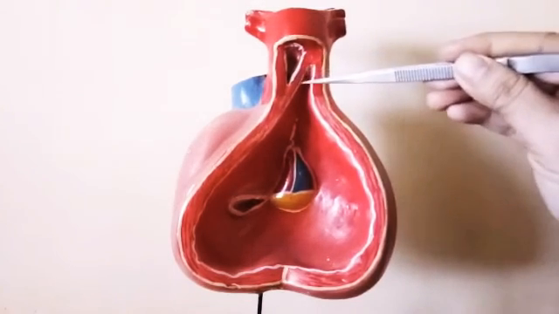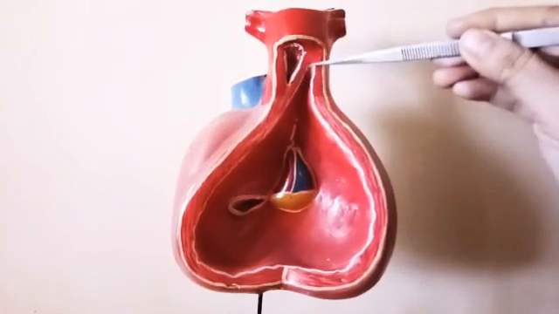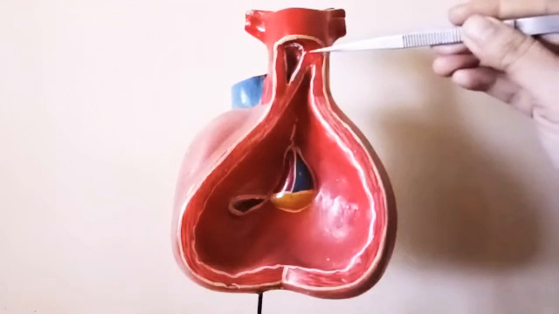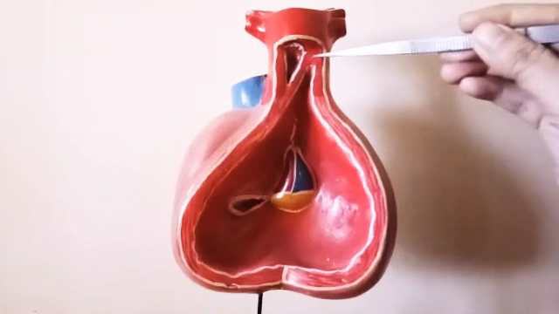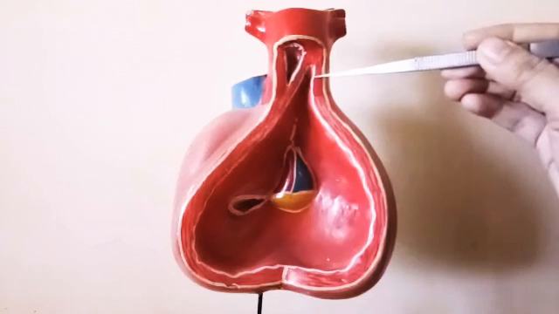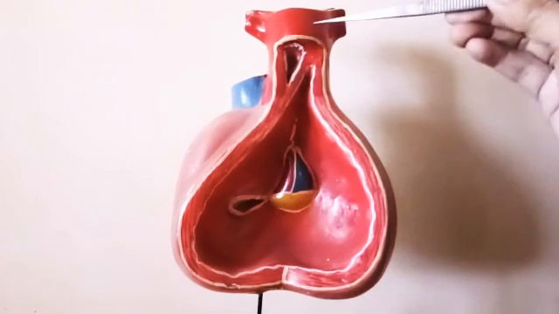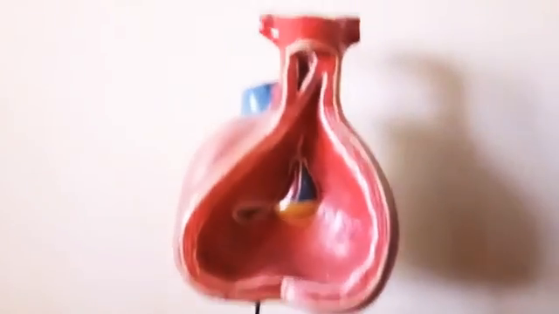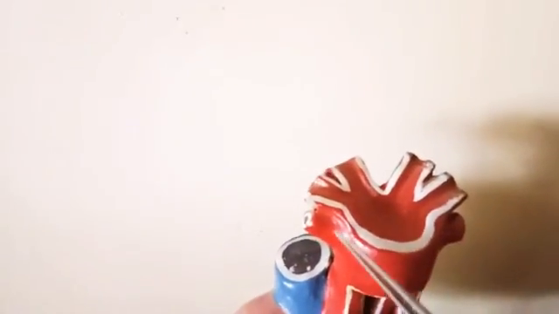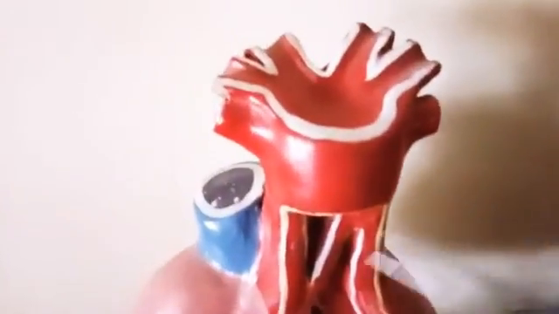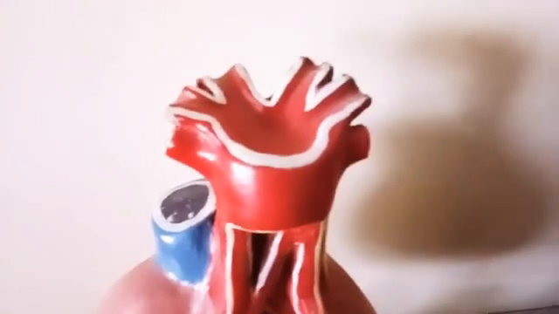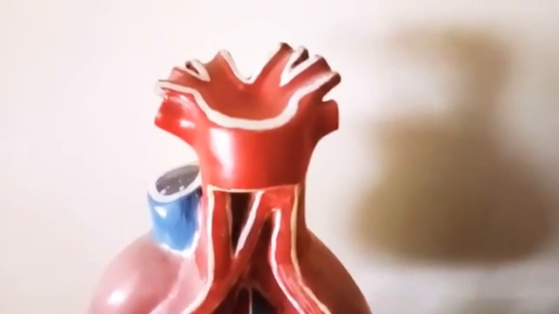Up here, if you can see, this is representing the spiral septum, which will divide the truncus arteriosus into anteriorly the pulmonary trunk and posteriorly the aorta. A little above you can see the two arterial arches, and further arterial arches are growing by the side of the superior vena cava. That I'll be discussing in the next chapter.